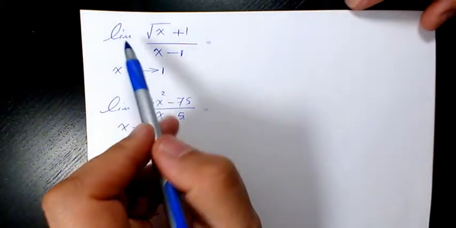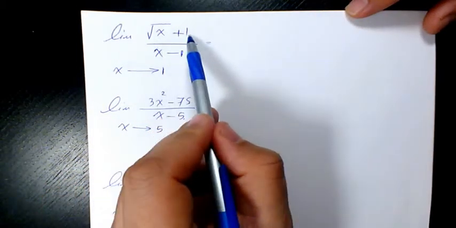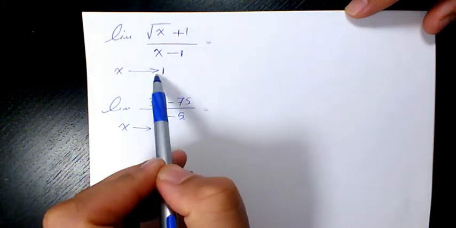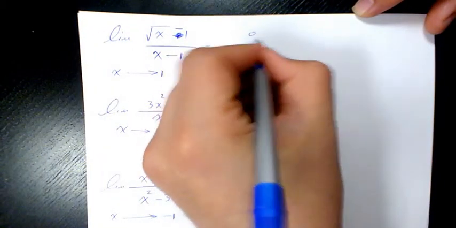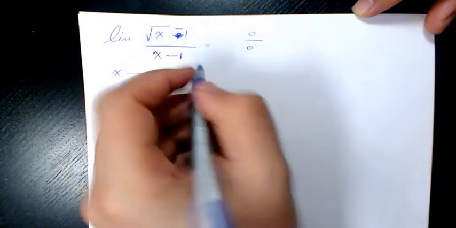Next one is the limit of (root x minus 1) over (x minus 1) as x approaches 1. So that's going to be 0 over 0, which means that you need to factor that.